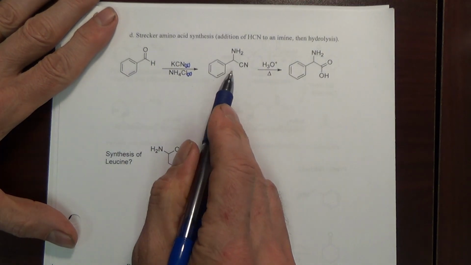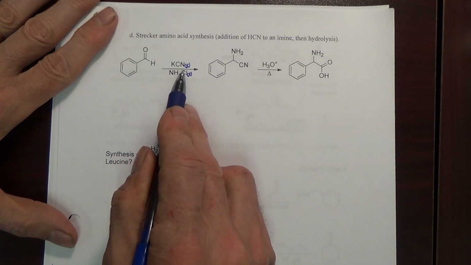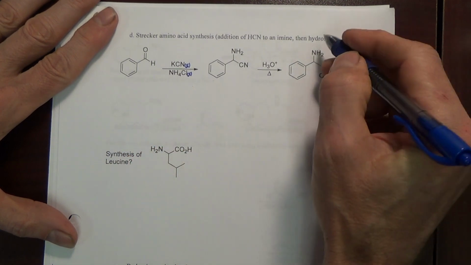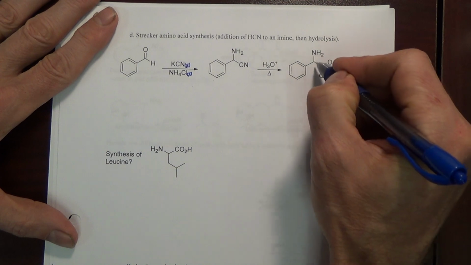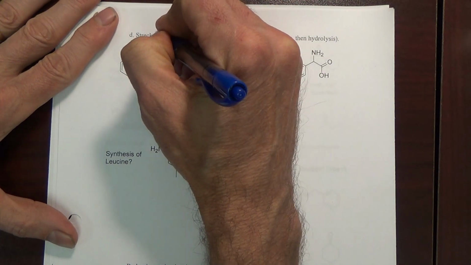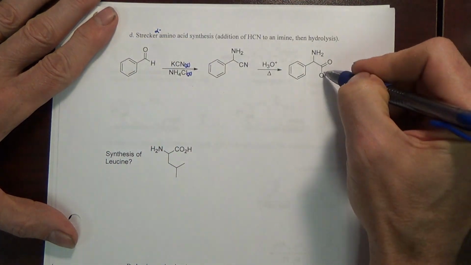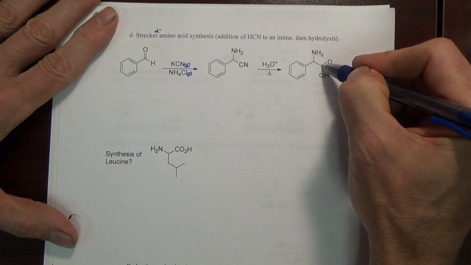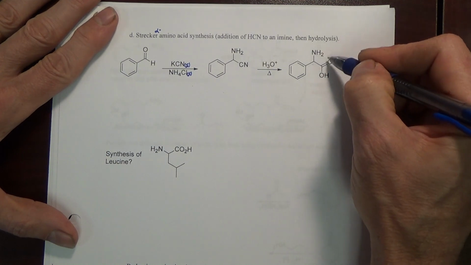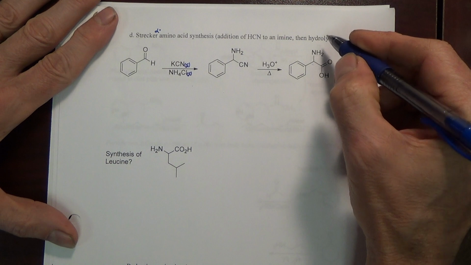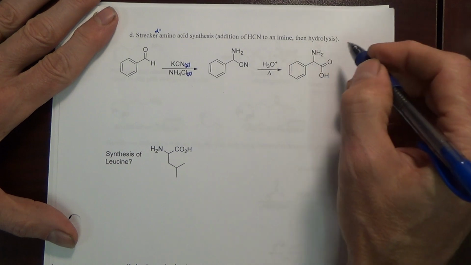And this is a way to make amino acids, alpha amino acids. Okay, alpha amino. The first carbon coming off the carbonyl is the alpha. Okay, and you should probably see this in biochemistry.